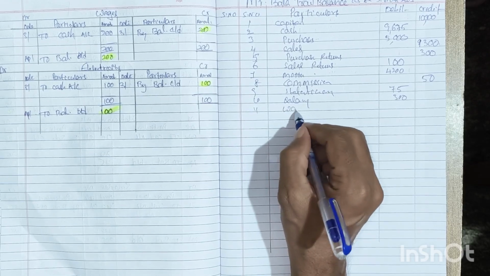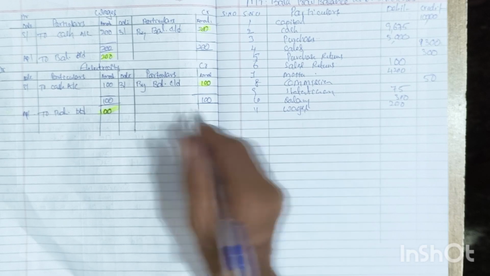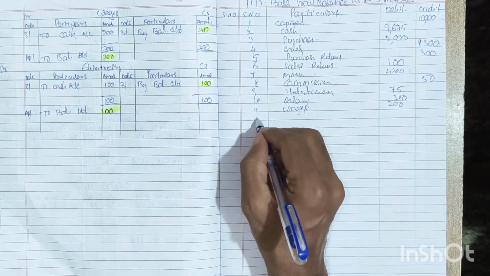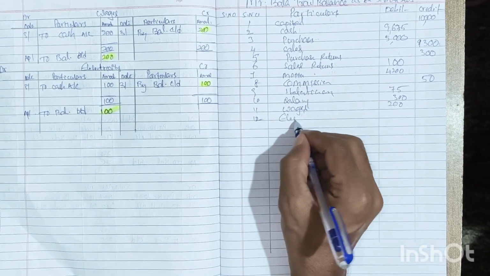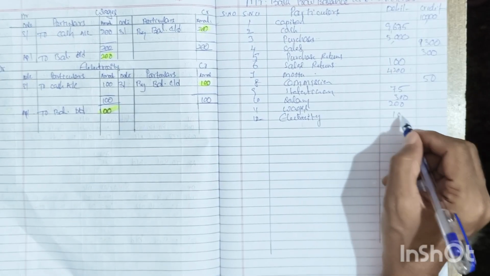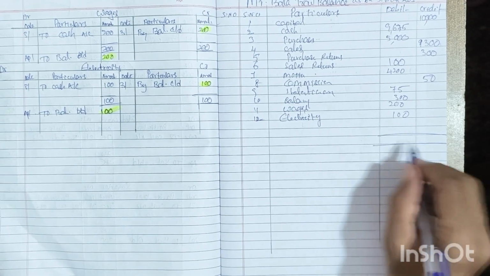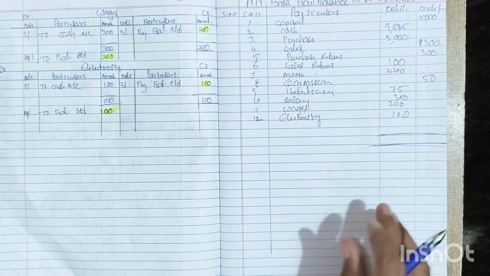Wages, closing balance 200. Electricity, last one, how much? 100.